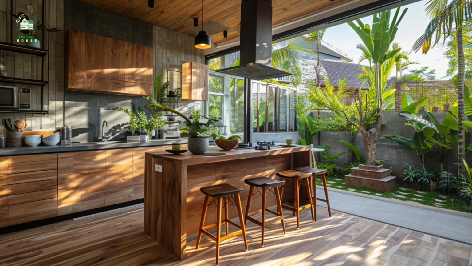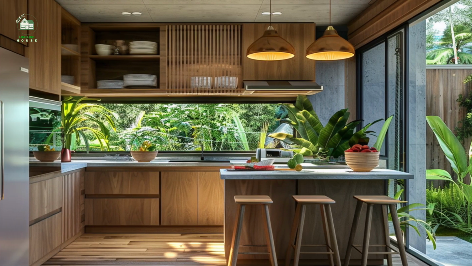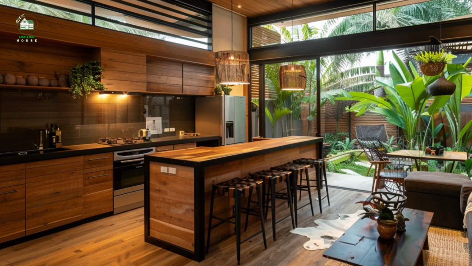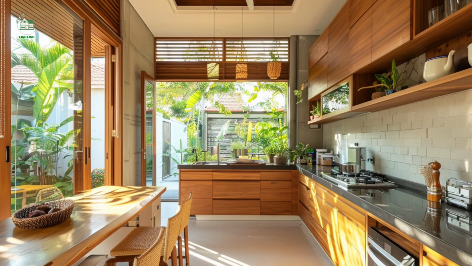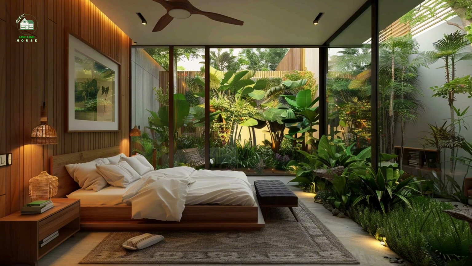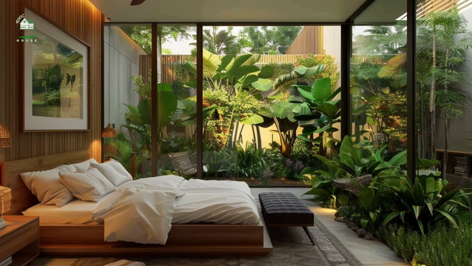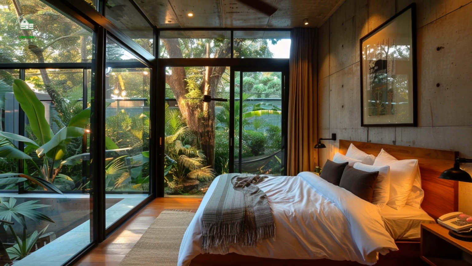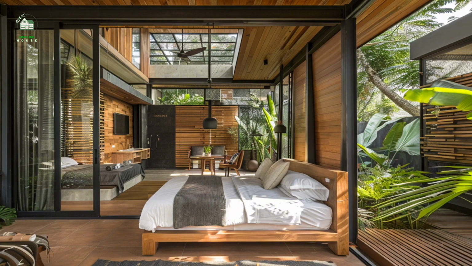Key rooms: living room, open and airy with large windows to connect with the tropical garden. Incorporate comfortable seating and low-lying furniture. Kitchen: modern and functional with wood cabinetry and a large island. Use natural stone for countertops. Bedroom, serene and restful with a neutral color palette. Opt for a platform bed and natural wood accents. Bathroom, spa-like atmosphere with natural stone or wood finishes. Incorporate large windows for natural light.